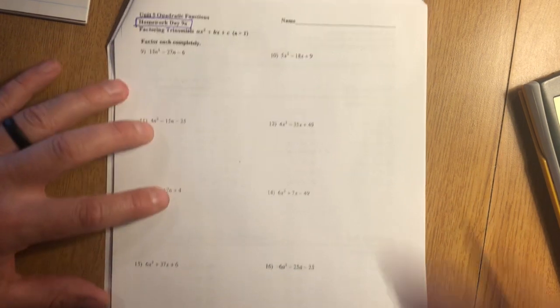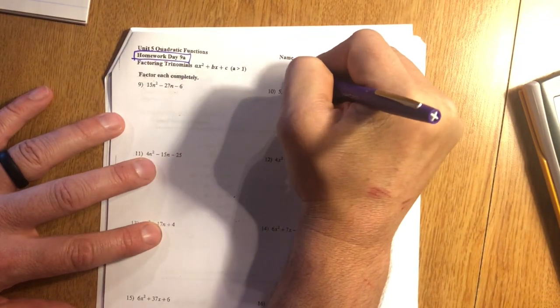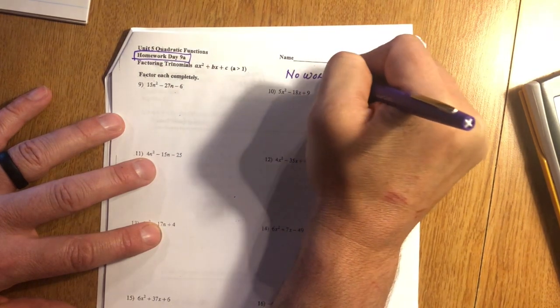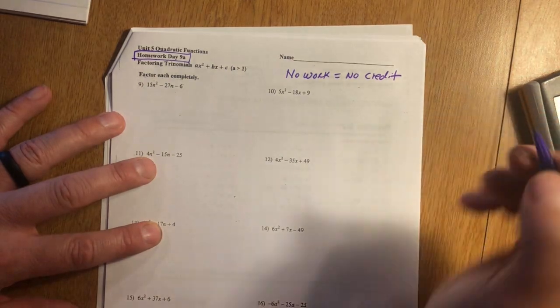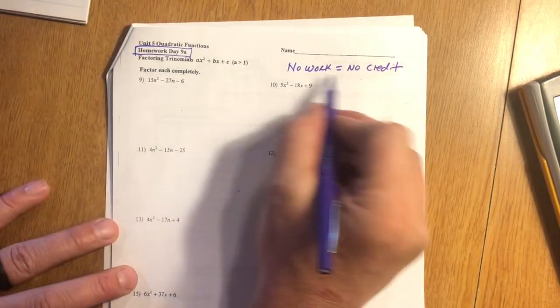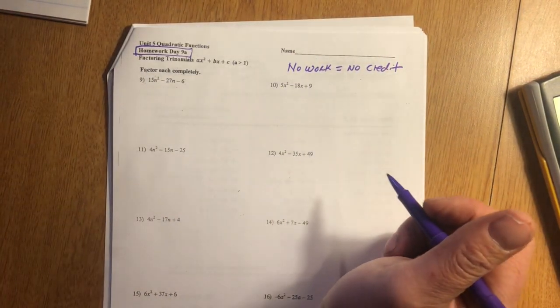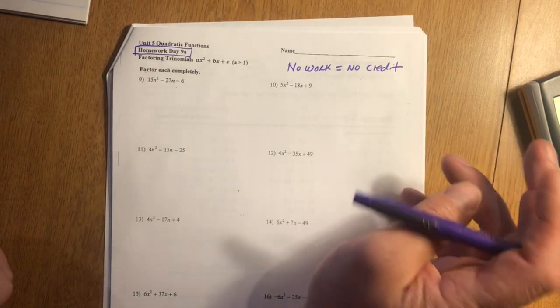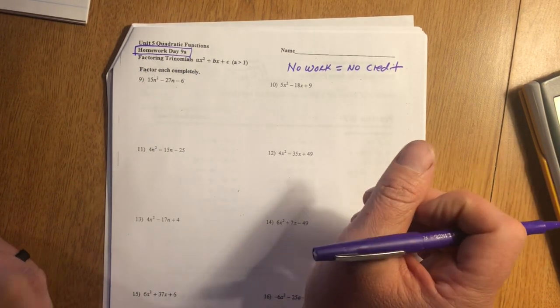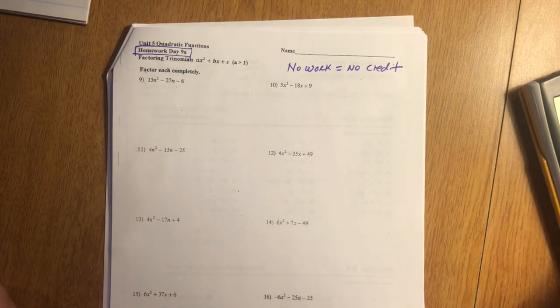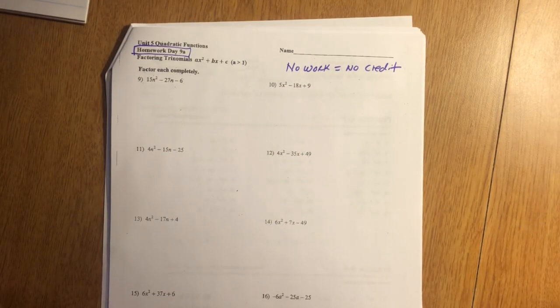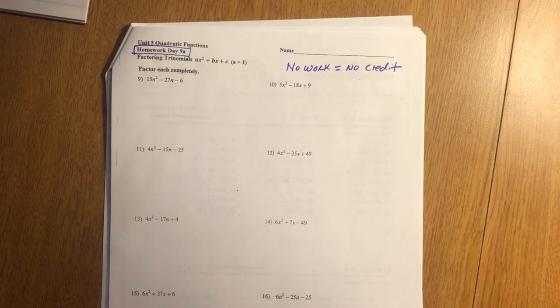No work, remember, no work equals no credit. I know you guys are bored out of your mind, so I should see tons and tons of work. And keep on uploading those pictures to Schoology, and then I will start putting that in the grade book pretty soon, as soon as they tell me I can. Hope you guys have a great day, great week, and keep busy, guys. Thank you.